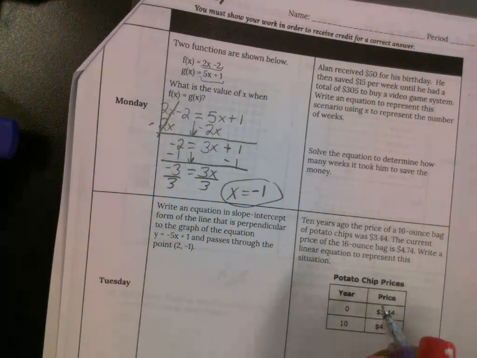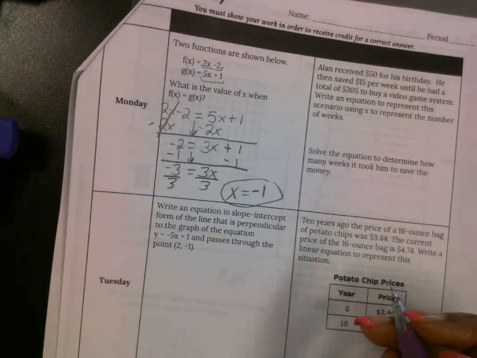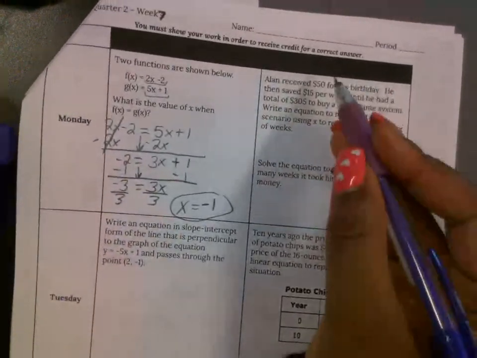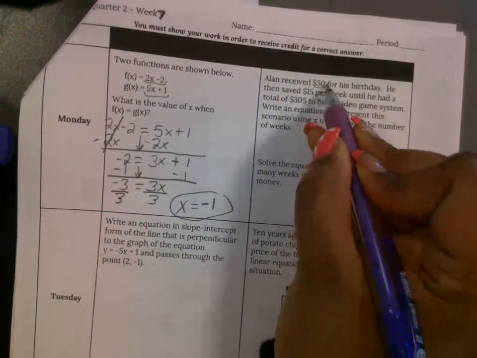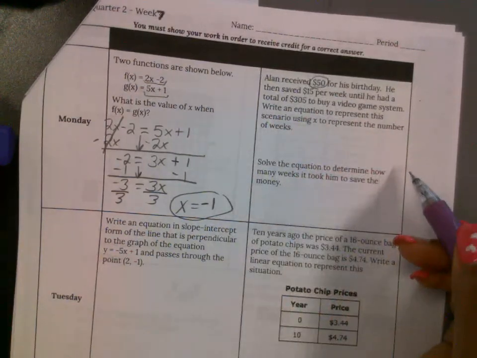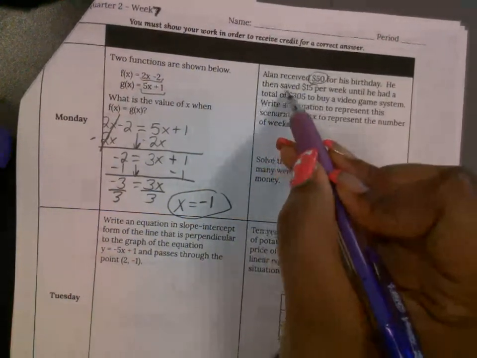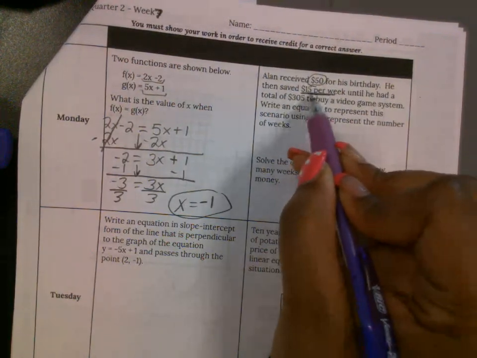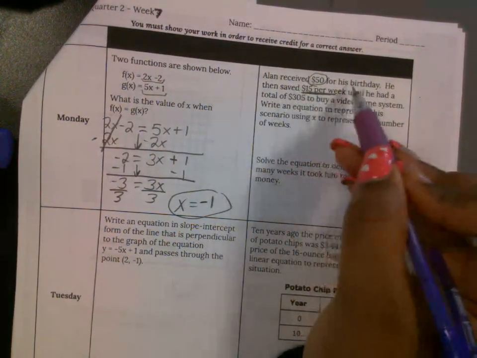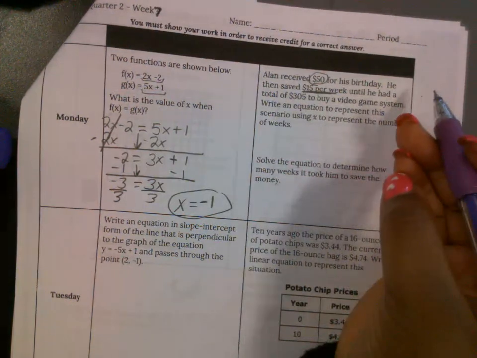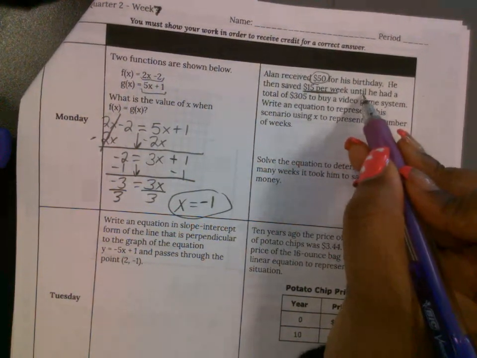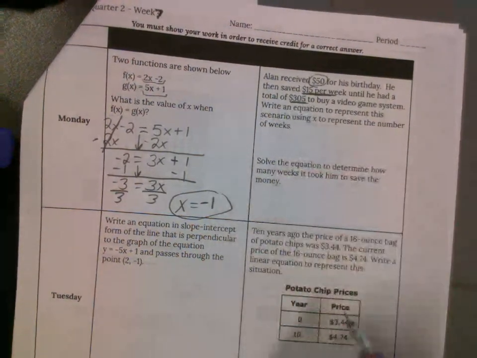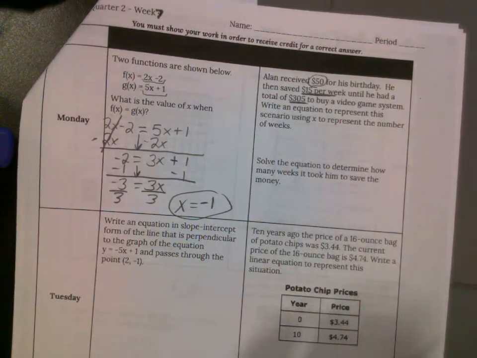Is anybody still lost with how to set that up? Okay, good deal. All right, so let's look at the next one. It says Alan received $50 for his birthday. He then saved $15 per week. That's a rate right there that he's saving every week. He's putting that up, so that's a positive $15, until he has a total of $305 to buy a video game system.